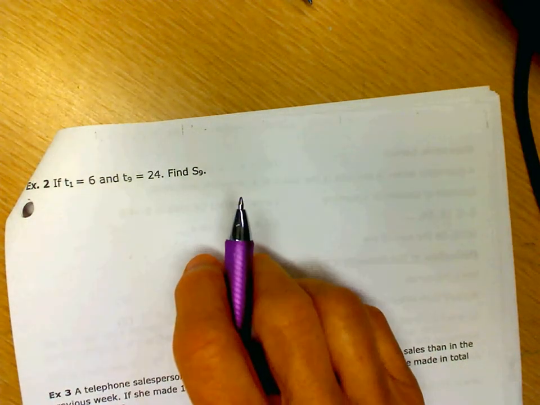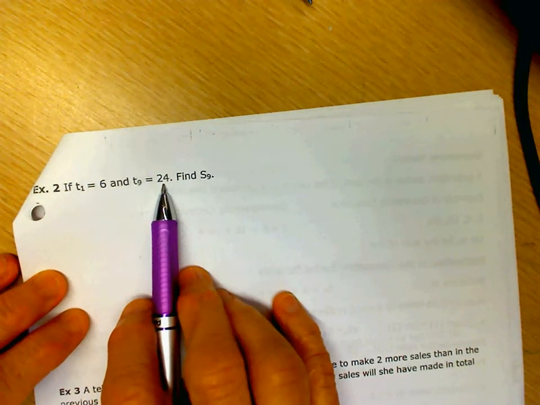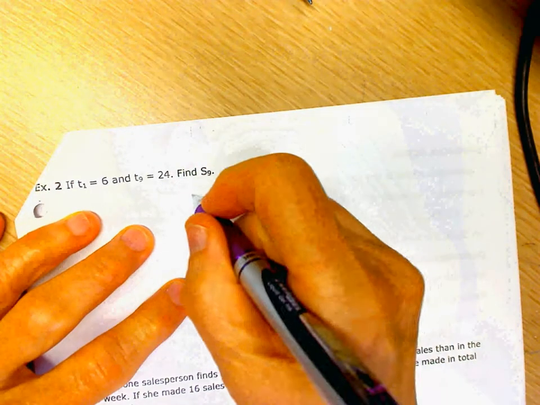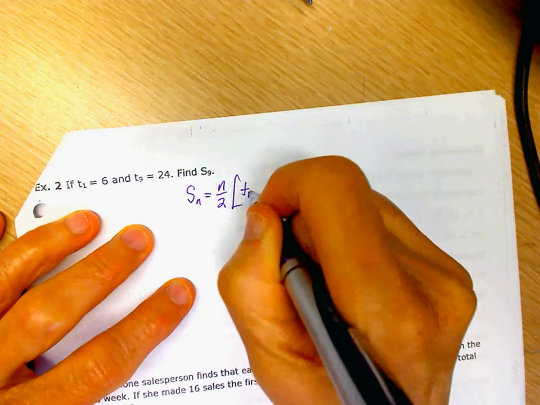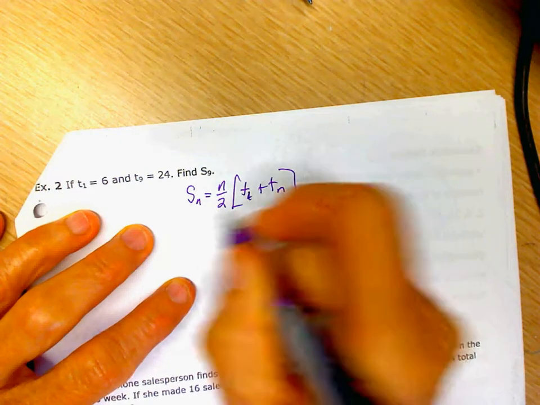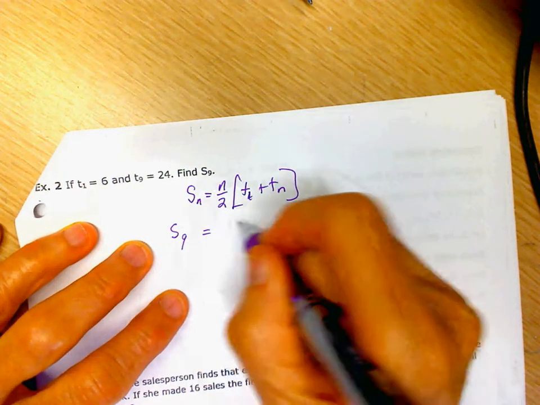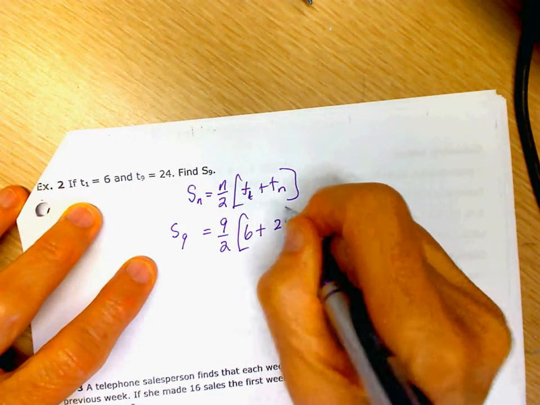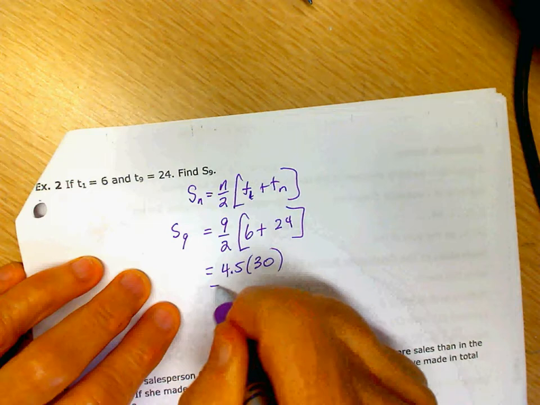All right. If T1 equals 6 and T9 equals 24, find the sum of the first 9. So tell me, which formula could we use? So we want S of 9 equals 9 over 2 times 6 plus 24, so that's 4.5 times 30, and that is equal to 135.